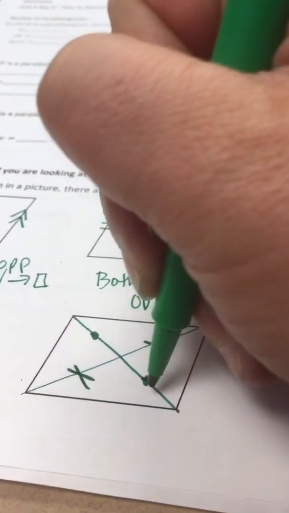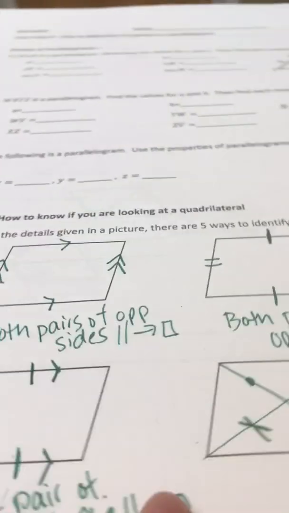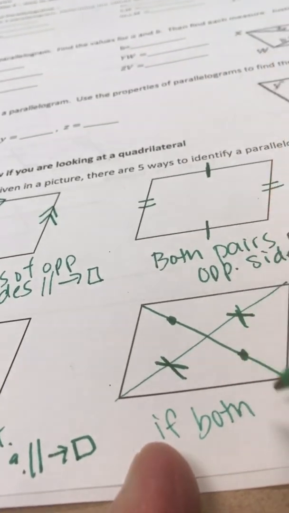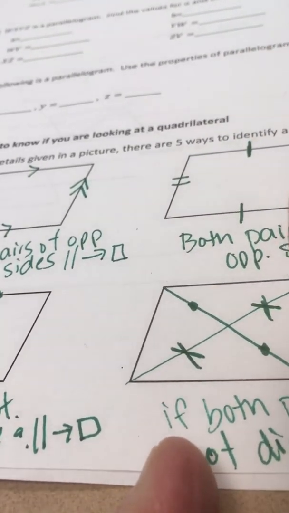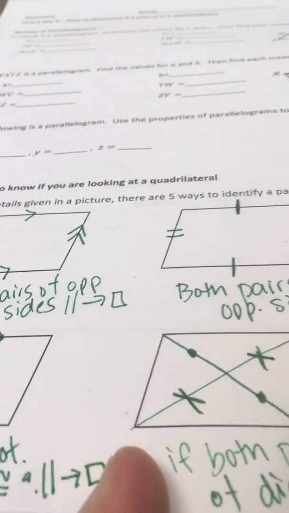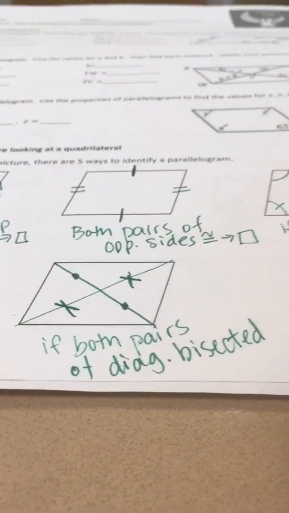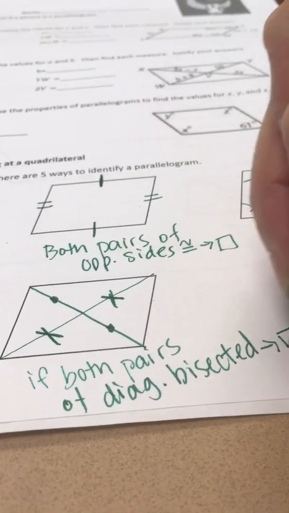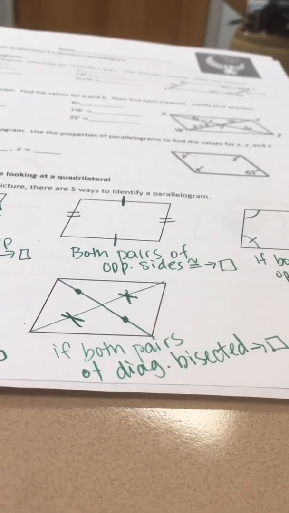Or maybe you have 5 and 5 and then 7 and 7, or you have the numbers like that. But if both pairs of diagonals, and I'll just abbreviate that, diagonals, bisected, then parallelogram. Okay, so those are your 5 ways. Very similar, it's just kind of the reverse.